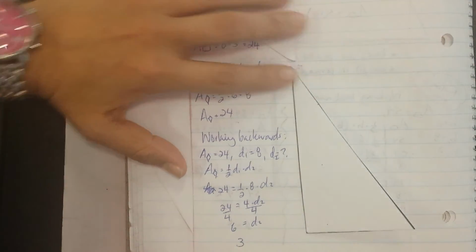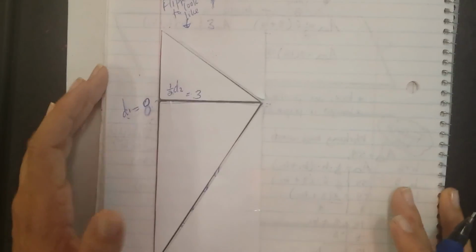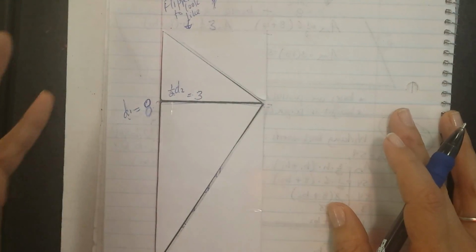Okay, and that's it. Area of a kite. Really, every shape now you can actually just break down into rectangles and triangles and work out the area. That way you're not remembering a whole bunch of formulas.